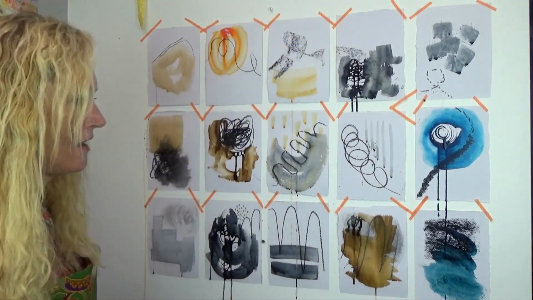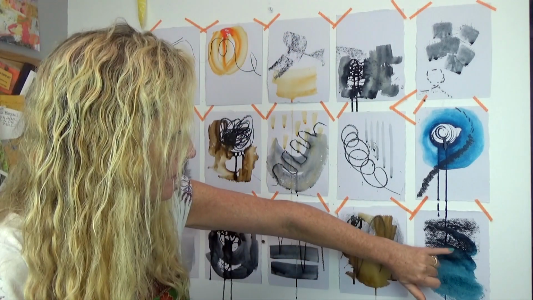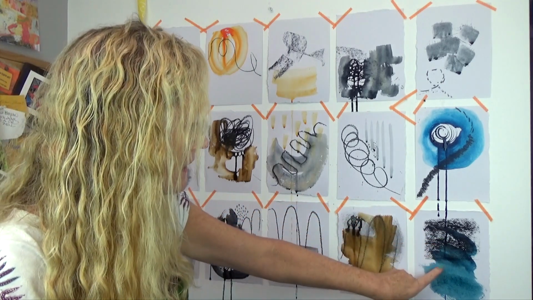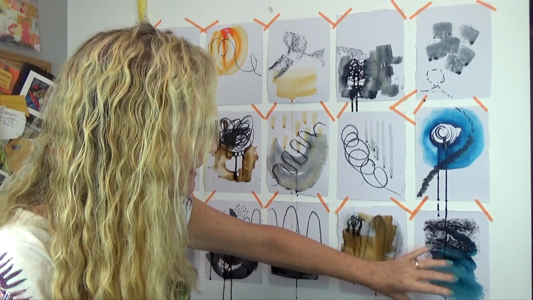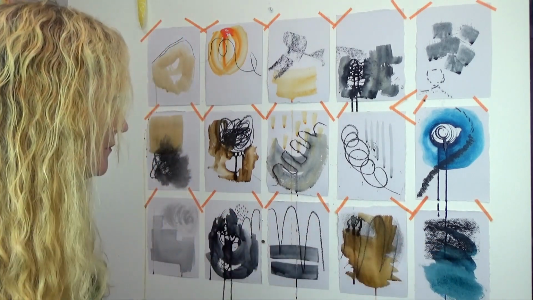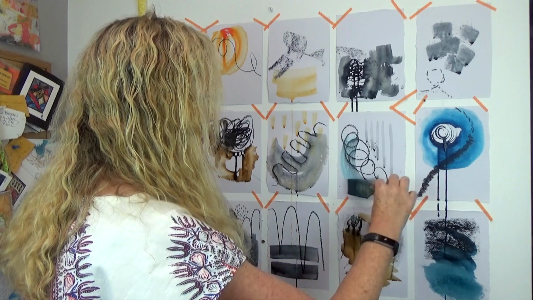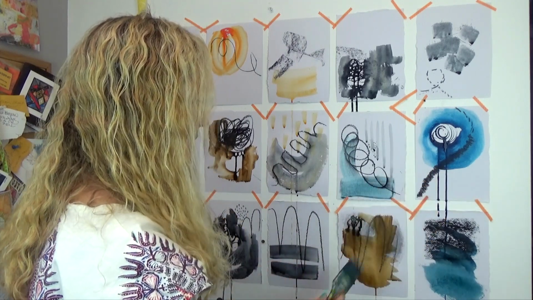You can see how bringing the ink through the charcoal actually creates a different color, a kind of a steel blue color, which is quite beautiful. And then I'm just going to wipe the brush off in a couple of places as well.